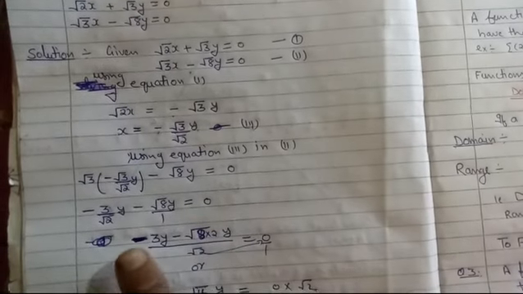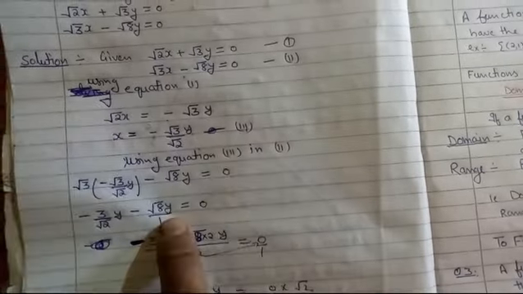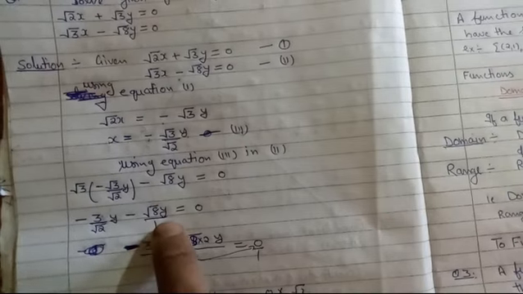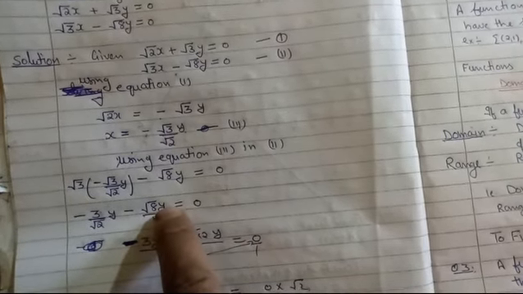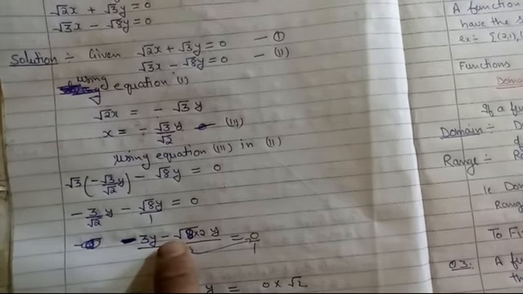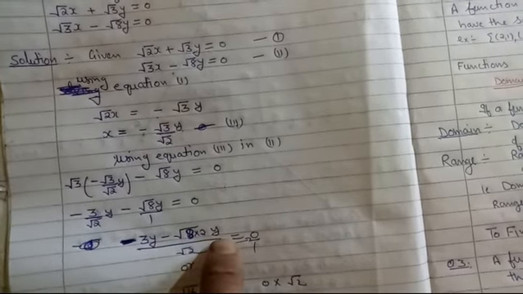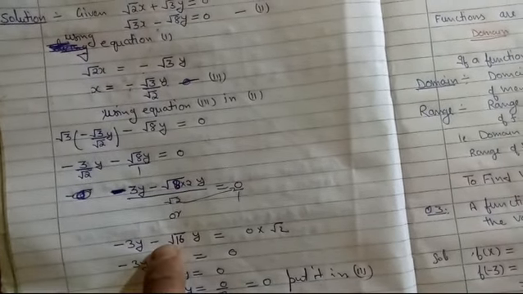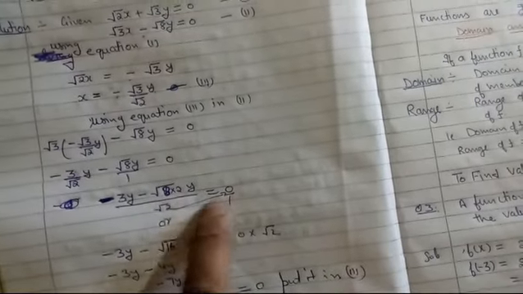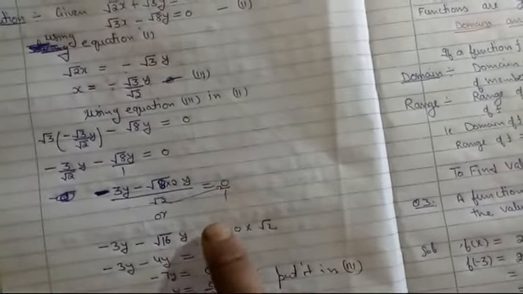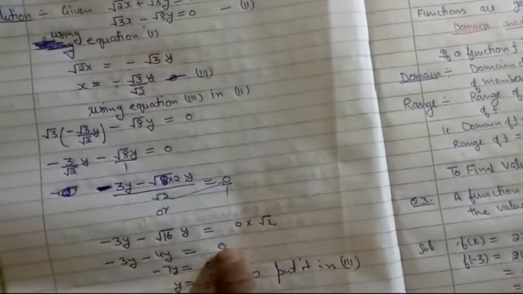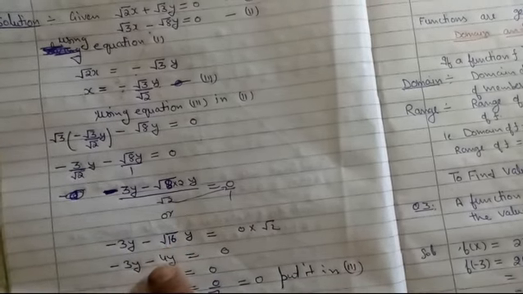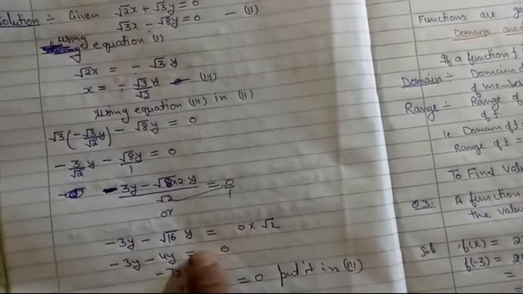is equal to 0. Now as we know that the denominators are different, so we have to take the LCM. So the LCM of root 2 and 1 is root 2. So to make the denominators equal, we will multiply this by root 2 and this also by root 2. So by this we got minus 3y minus root 8 into root 2 y upon root 2 is equal to 0. So now we can also write this as minus 3y minus root 16 y is equal to 0 into root 2, because this goes to that side by cross multiplication, which is 0, and the square root of 16 is 4. So it is minus 3y minus 4y is equal to 0.